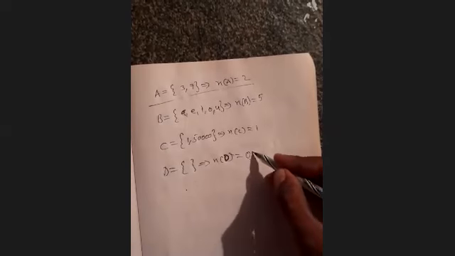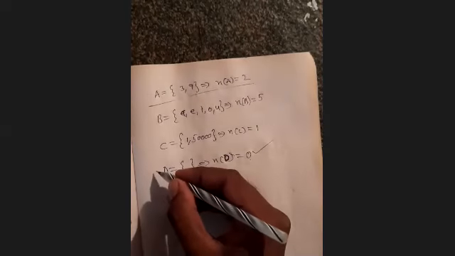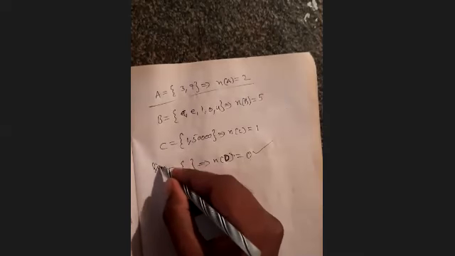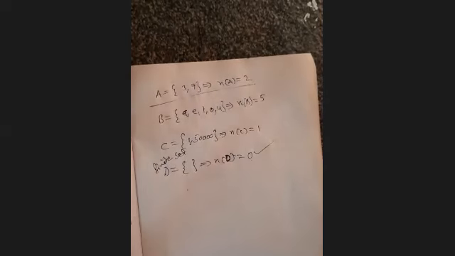Then we are counting it as a 0 element set, or null set, or void set. So we can say this is also a finite set. So the conclusion is what? Every empty set is also a finite set. Every empty set is also a finite set.